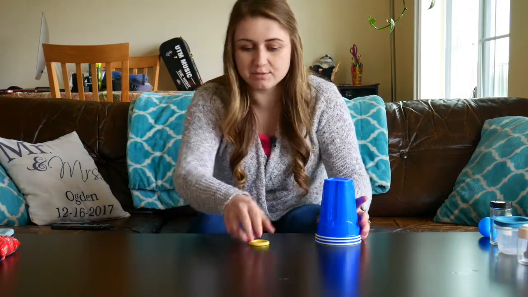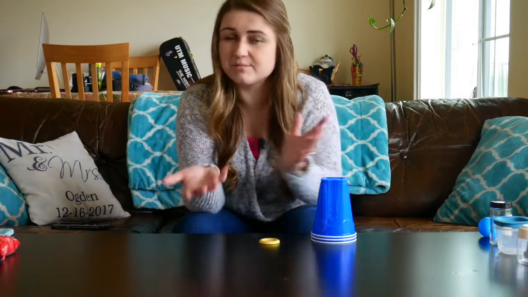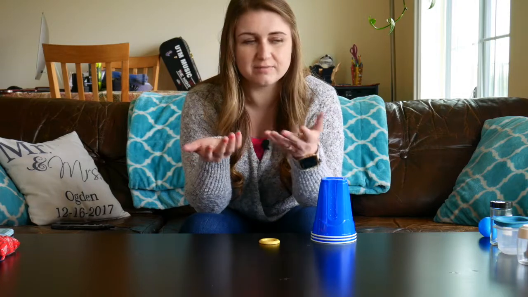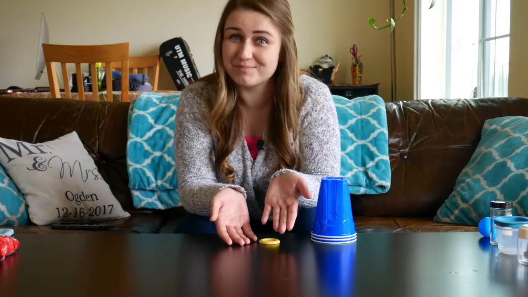I'm going to put my cups away. You can play that game with any sort of cup. It doesn't have to be a plastic cup. It just has to be a cup that you can't see through, because if it's like a glass cup that you can see through, you're going to be able to see the button. So it wouldn't be much fun. Make sure you can't see through the cup, but any cup will do.